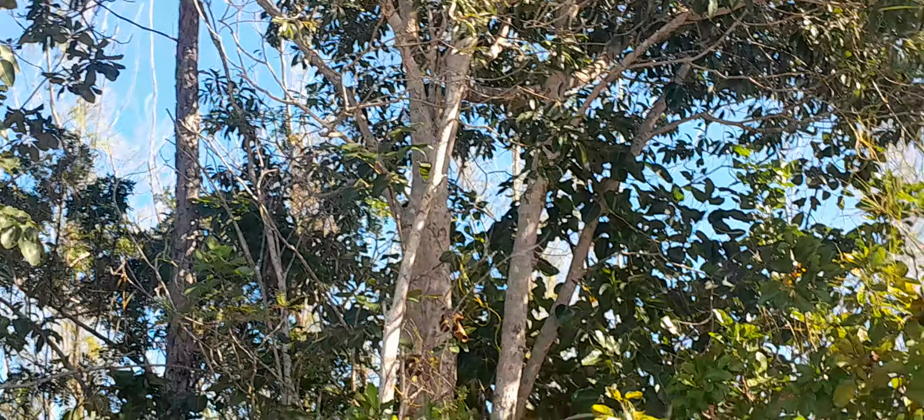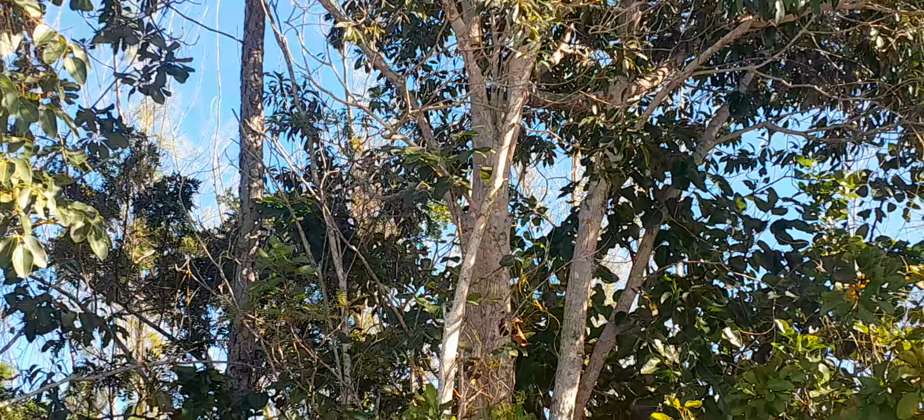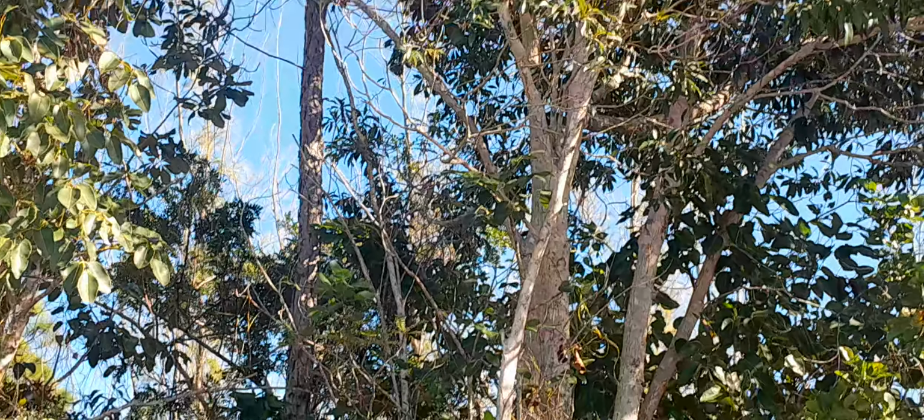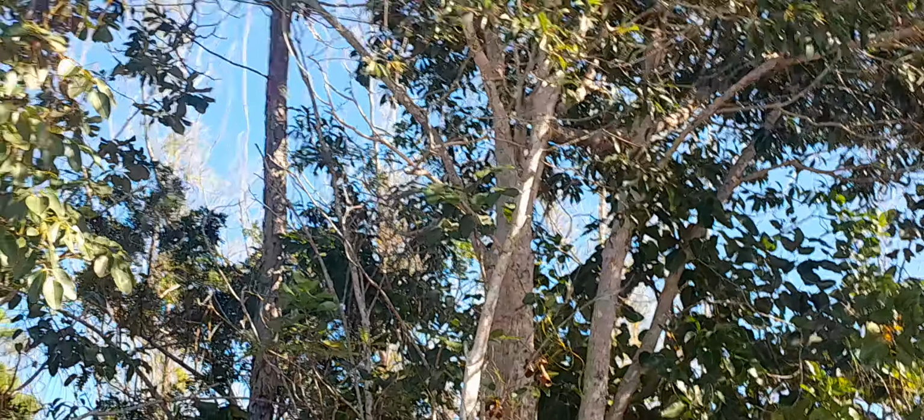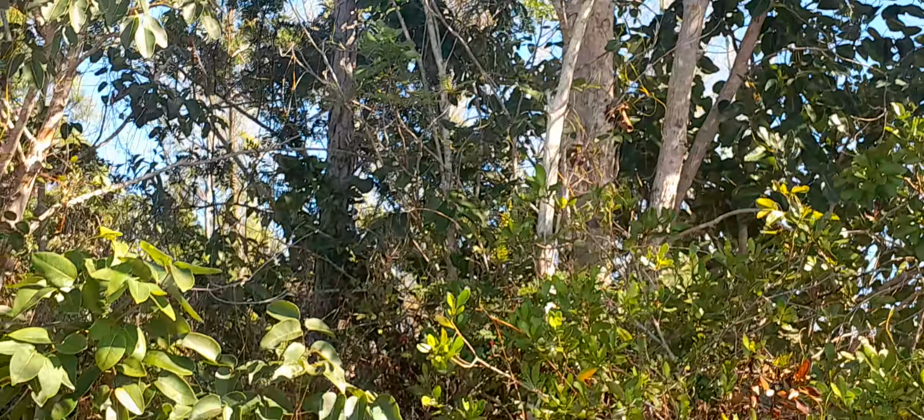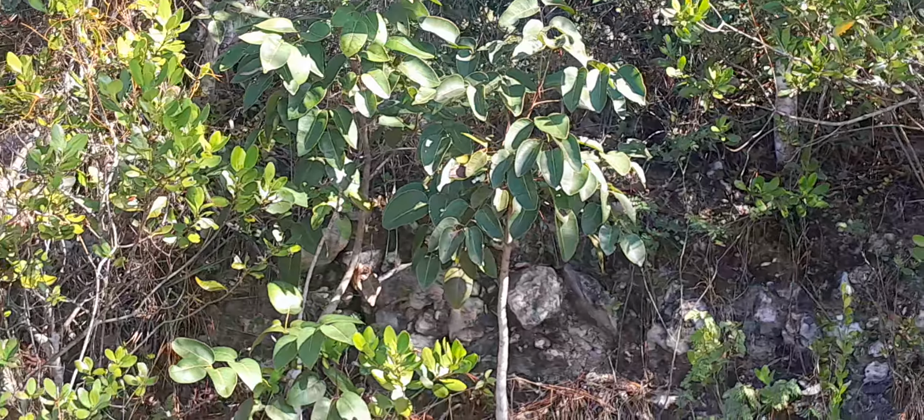Now this tree here plays a very important part in the ecosystem here in the Bahamas. This plays a very important part. One of these days I will talk a little bit more on this species of tree here. We call it a garland berry tree.